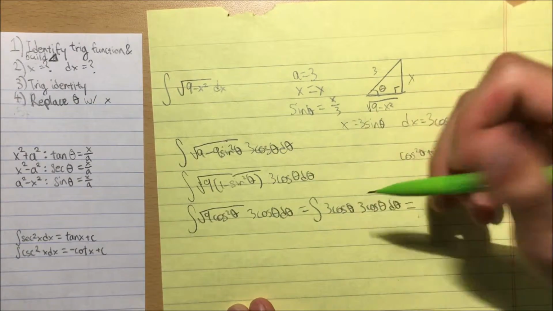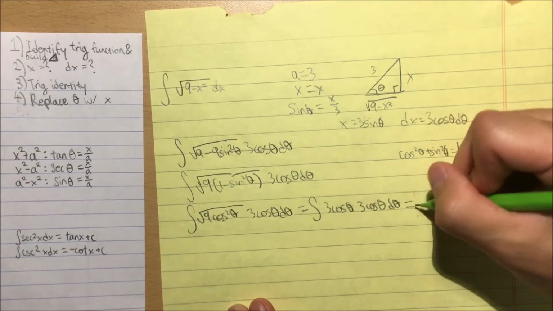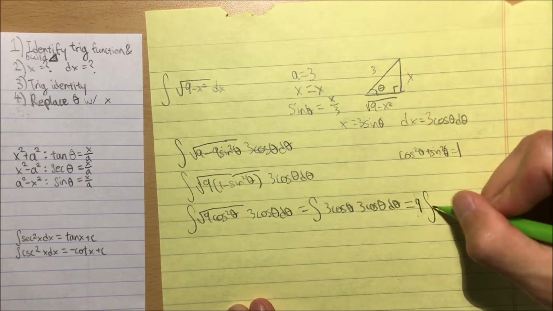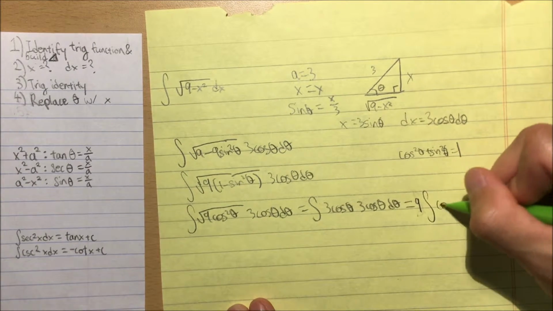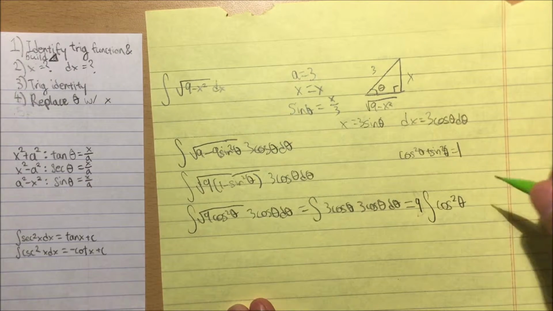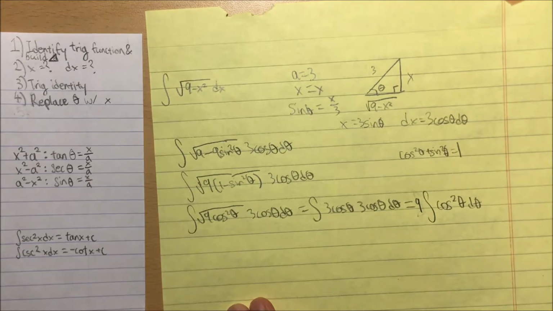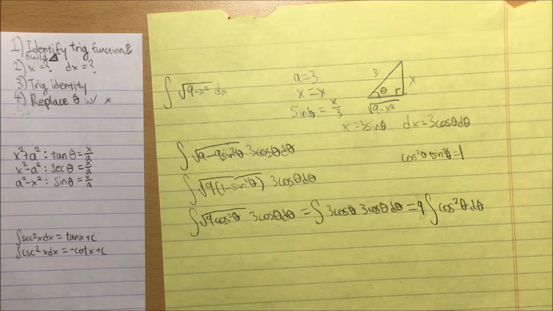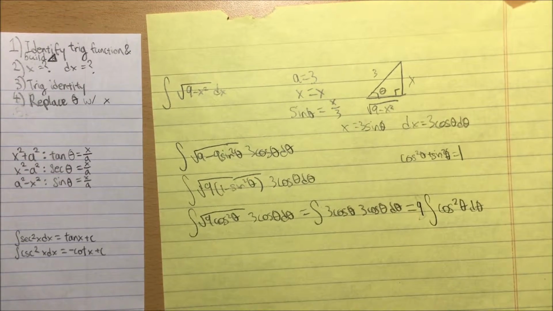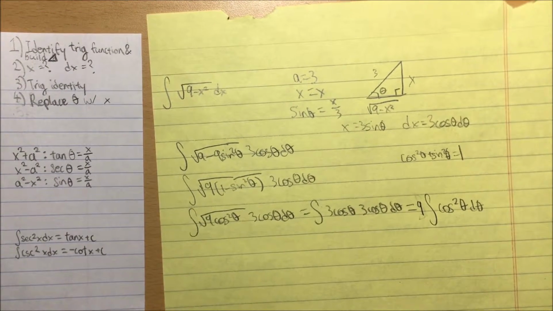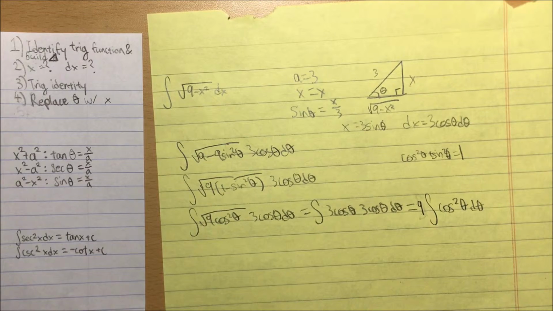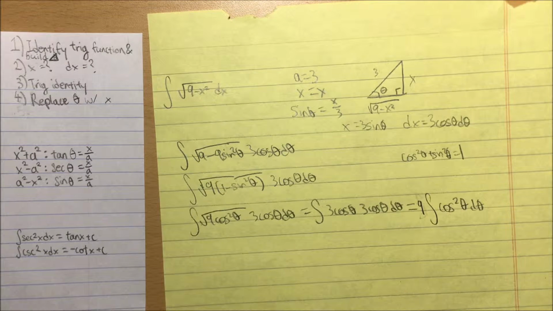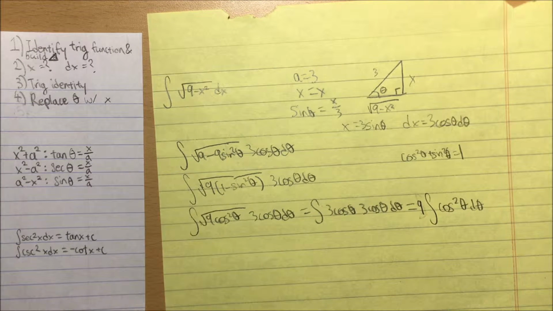Since 3 times 3 equals 9, and that is a coefficient, we can pull that out to the front, and that gives us 9. And then inside we'll have remaining the cosine squared of theta times d theta. Much like the cotangent squared of theta that I couldn't figure out the integral of, I'll be using trig identities to figure this one out as well.